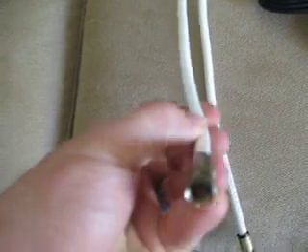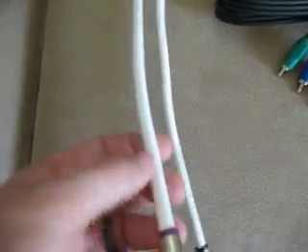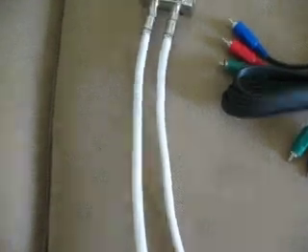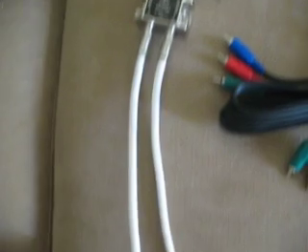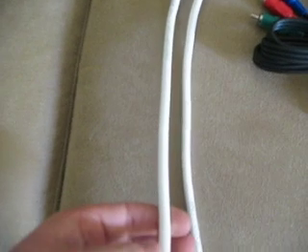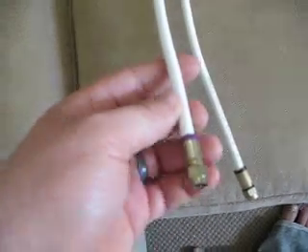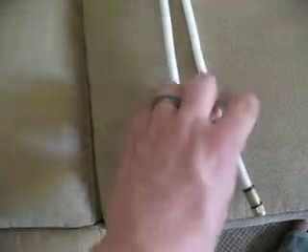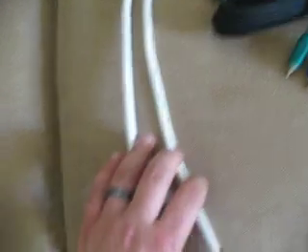The next cable here, this is a coaxial cable, and this would go from your cable box to the wall, or from the wall to your cable box. Up here you'll see a splitter connected to this, and you would use that if you're going to take advantage of a picture-in-picture mode on your television. One would go to your cable box and then the other one would go to the television.